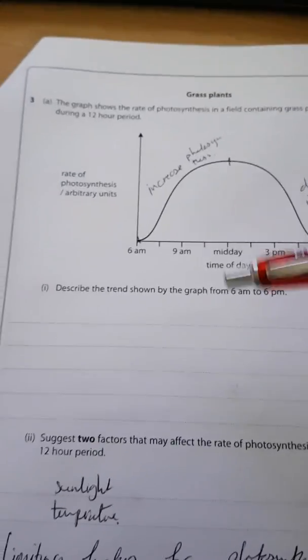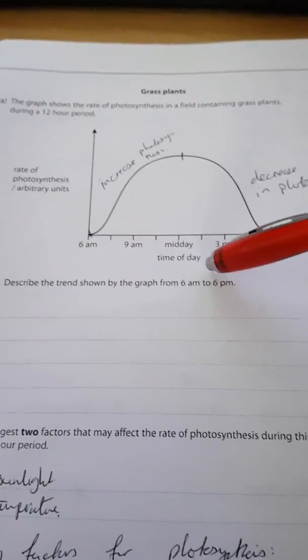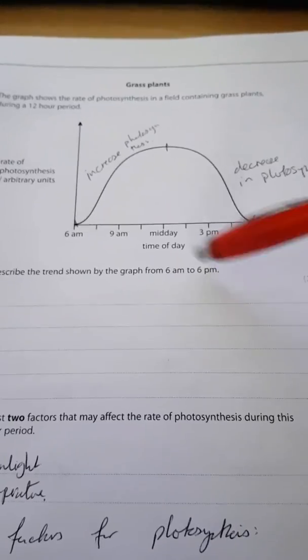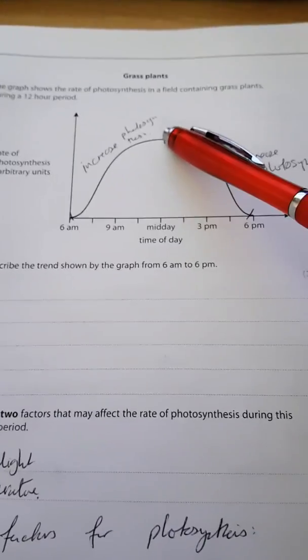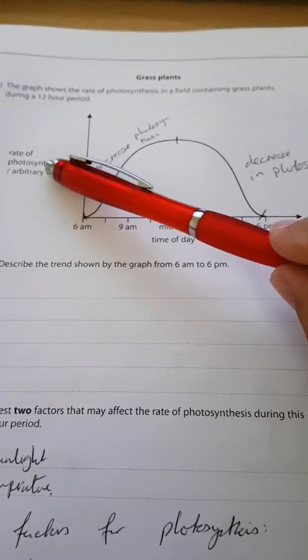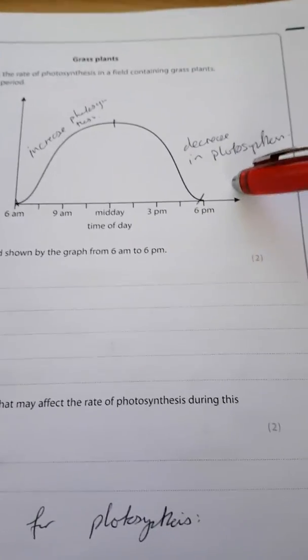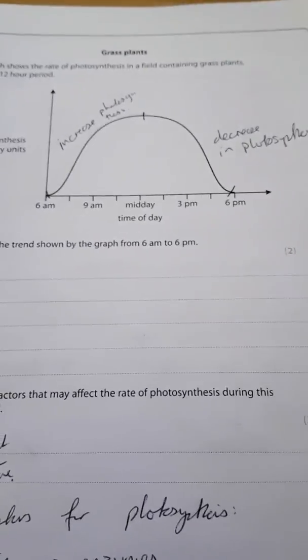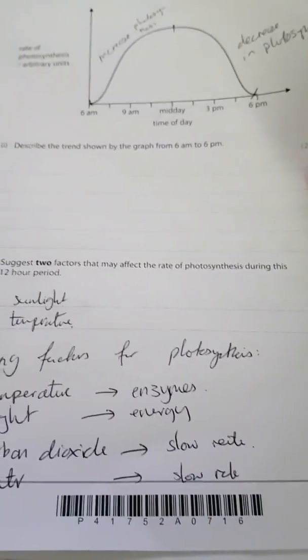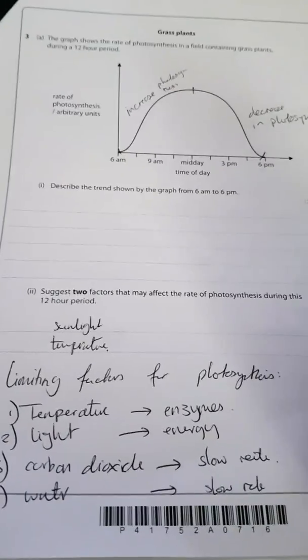Okay, so this was quite an easy question, I thought. Describe the trend shown by the graph from 6 AM to 6 PM. All you have to say is from 6 AM to midday, the rate of photosynthesis increased, and then from midday to 6 PM, the rate of photosynthesis decreased. Very, very easy.